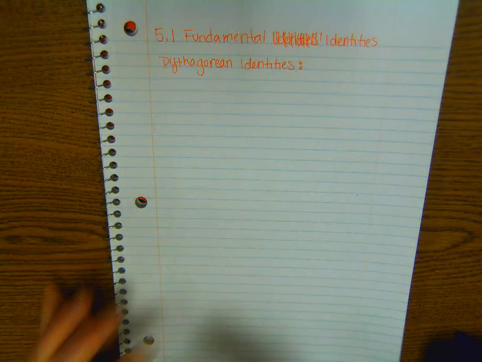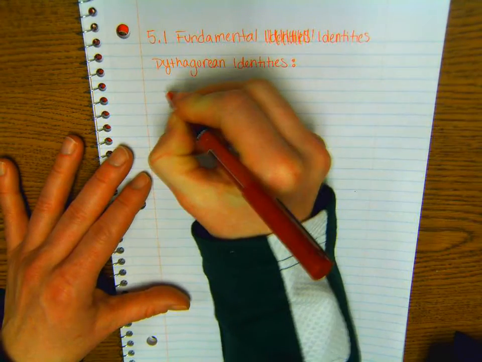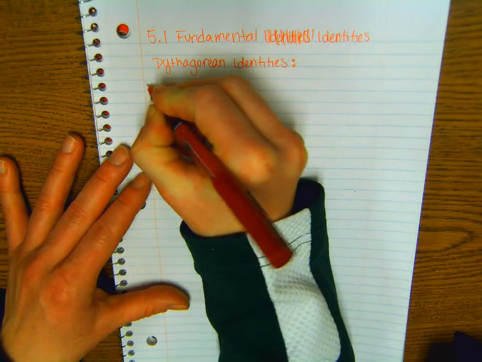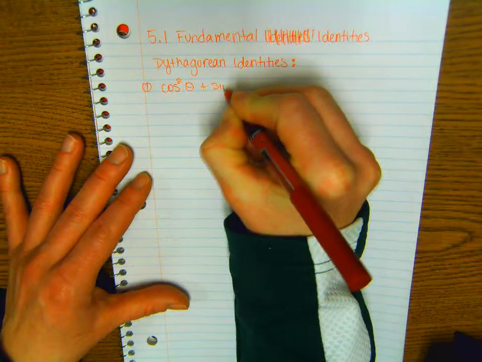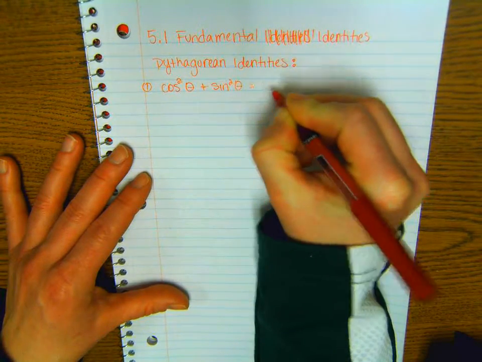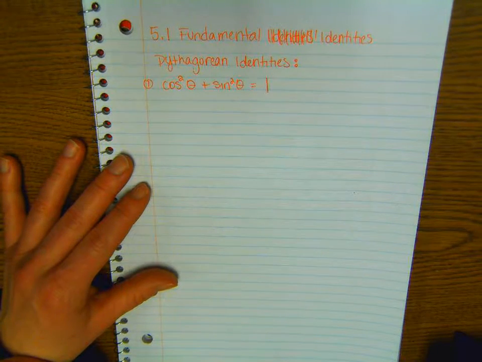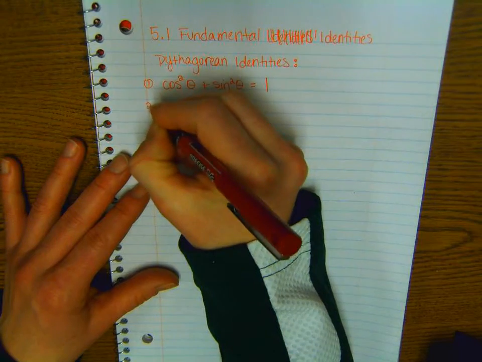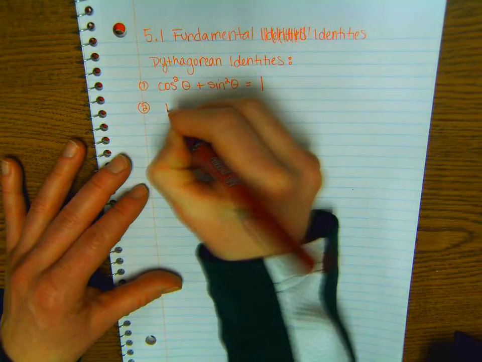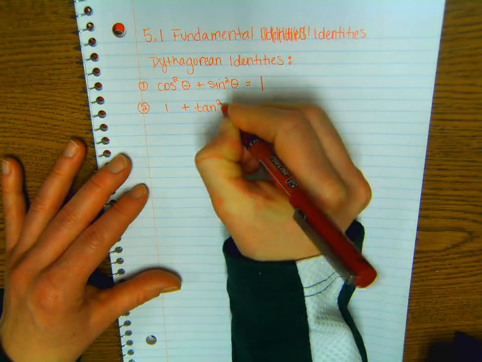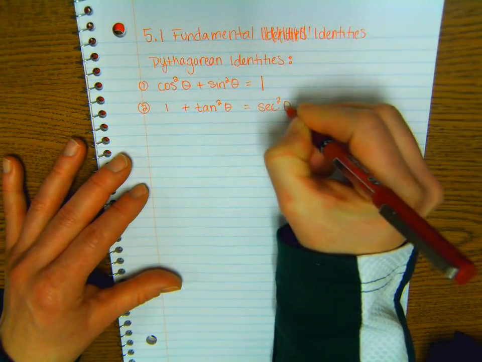So if I have time, I'll show you why these work in a second. The first one is that the cosine squared of an angle plus the sine squared of that same angle is always going to equal 1. The second identity is 1 plus tangent squared of the angle equals secant squared.